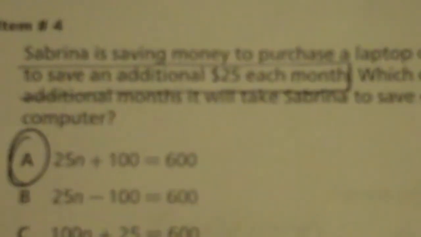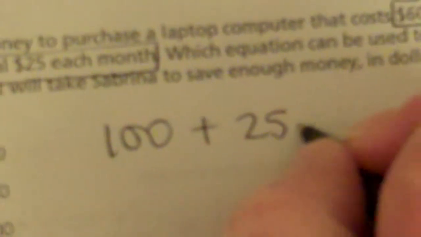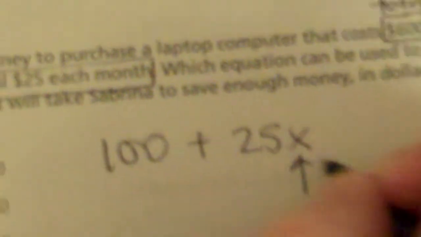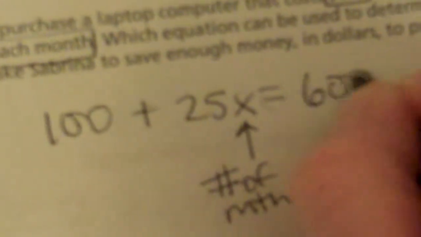Okay, next, number 4, the word problem about Sabrina. She's trying to save money to purchase a laptop. Her starting amount, if you look over here, she already had $100, plus she is going to add an additional, let me bring it over here, $25 each month. So she has the $100 plus her $25 per month. Per month would be X representing the number of months, for a total of, I believe, $600.